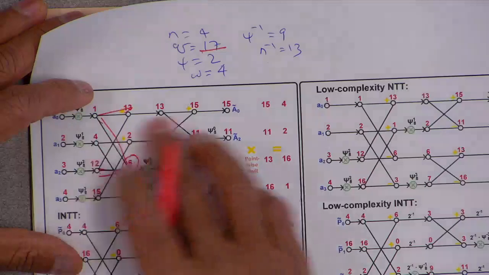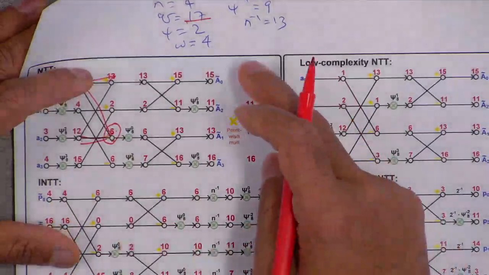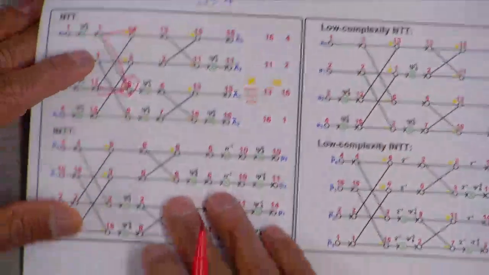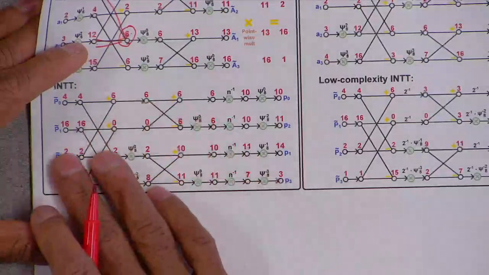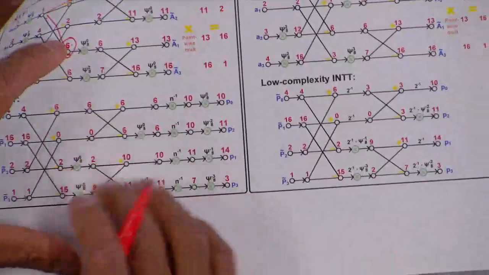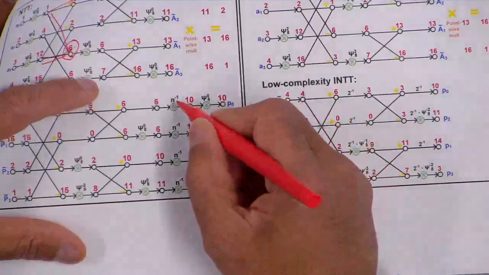Okay, then the NTT continues, the post-multiply, all these you get modulo 17, and the INTT, everything is fine here. It is an INTT, just as you have seen the IFFT, similar to that. Finally, we multiply by n inverse.